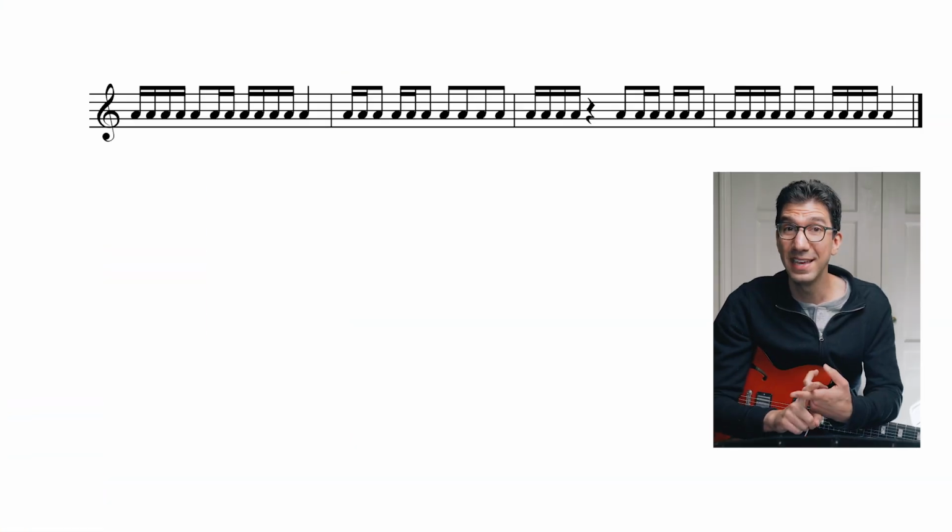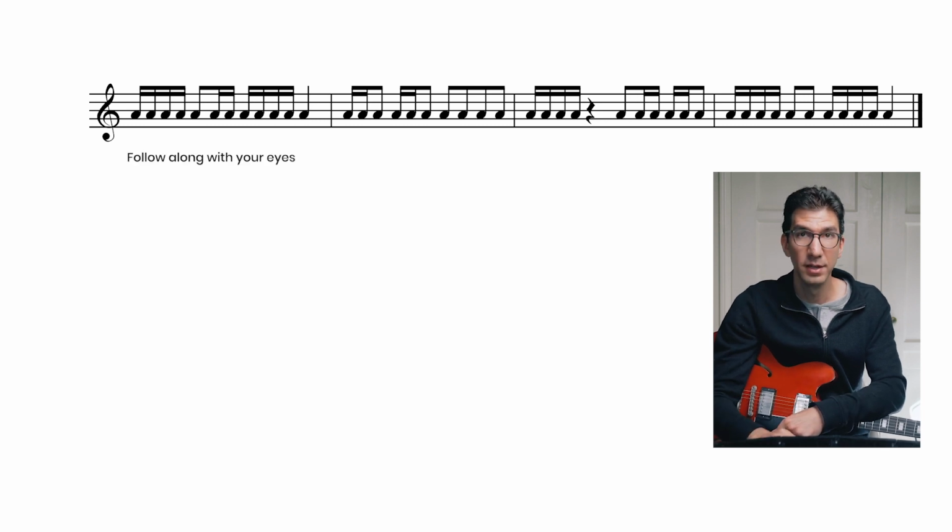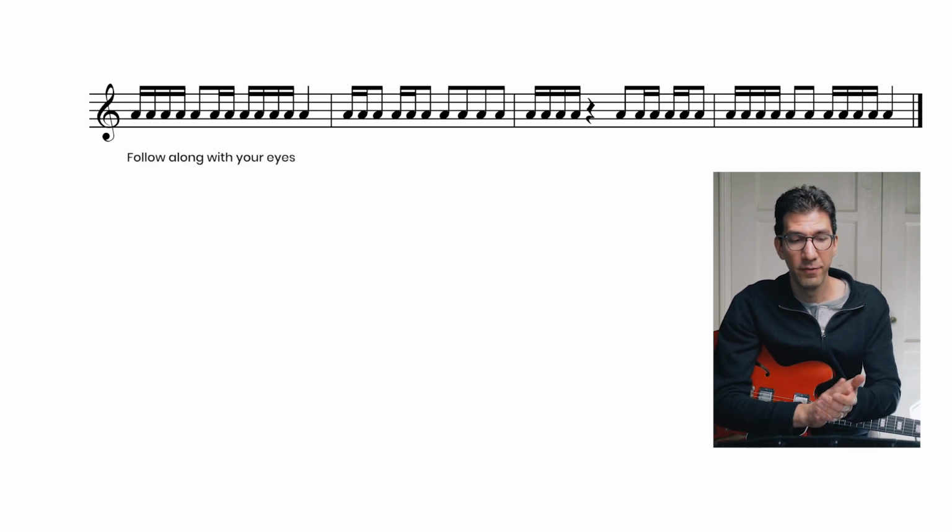So let's look at example 9, where we're going to be combining 16th notes, 8th notes, and rests. 1, 2, 3, 4. 1 E and a.